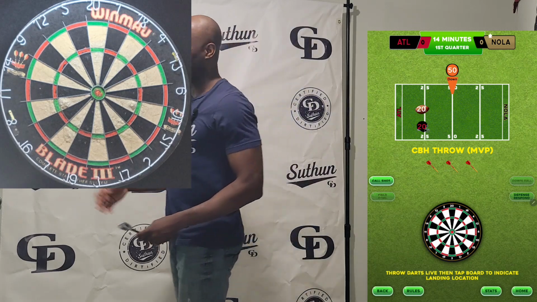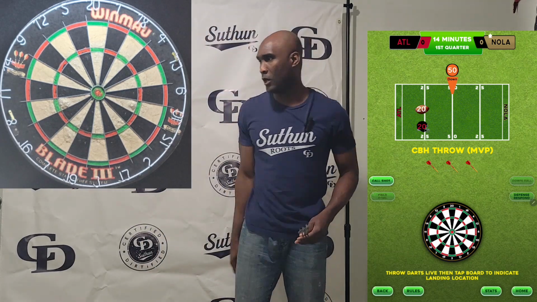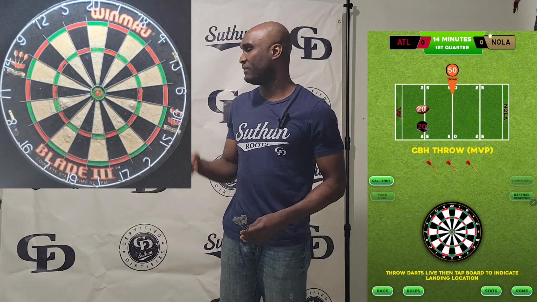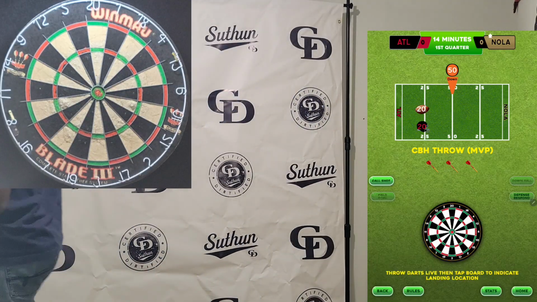All right, so I accepted the touchback here. I could have gone and returned the ball, but didn't feel like doing that, especially on MVP level. So let's get to the game real quick.